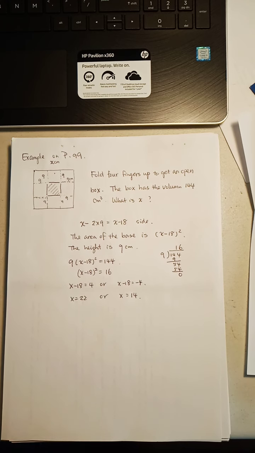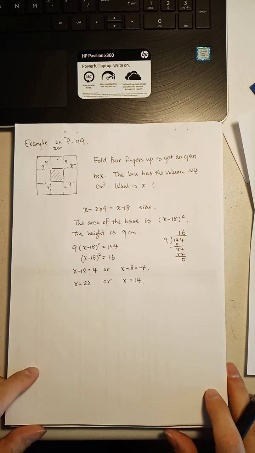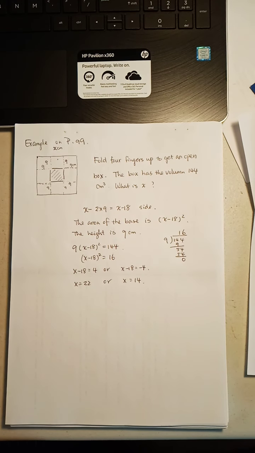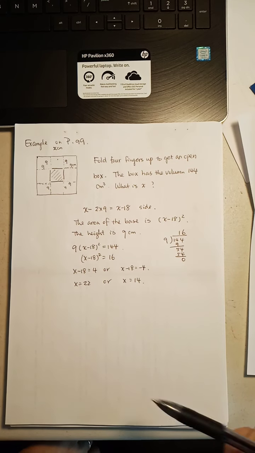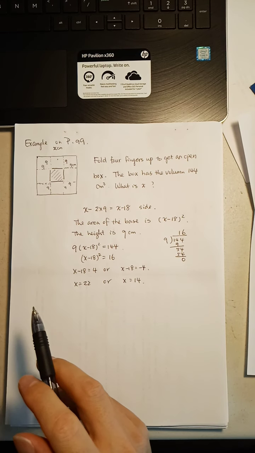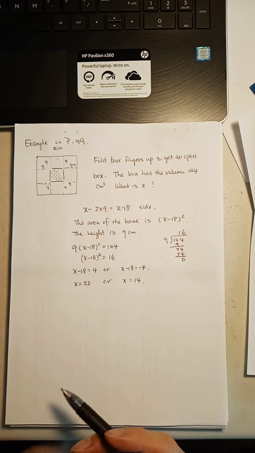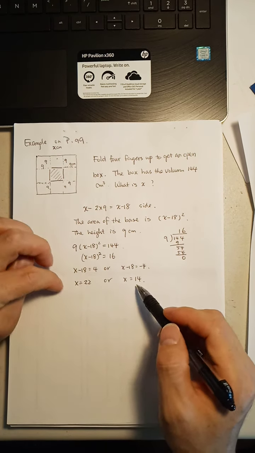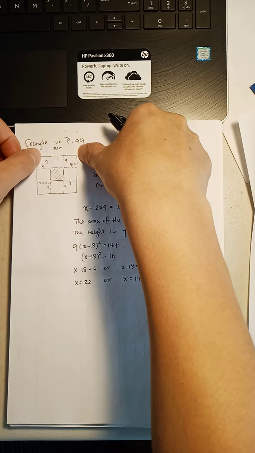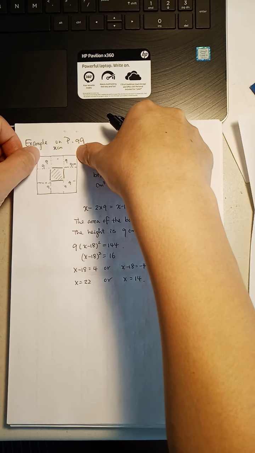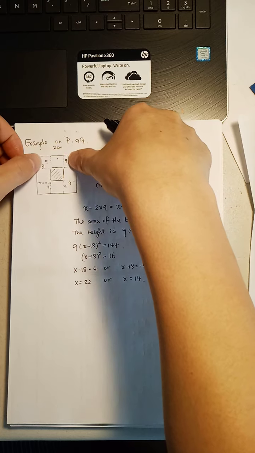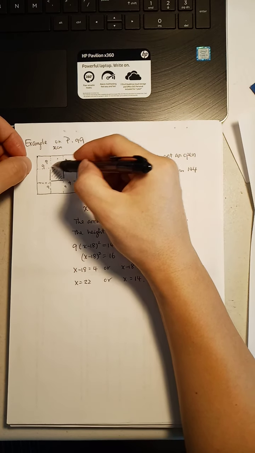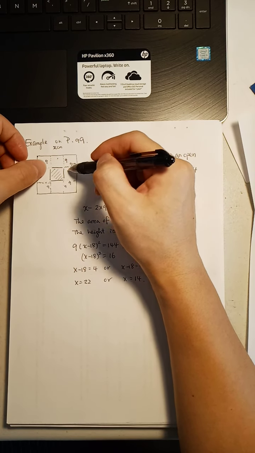Two solutions. A quadratic equation usually has two solutions. Then the question is, which one is the solution? This is a concrete problem, not a theoretical computation. For the theoretical computation, they are both solutions. But for this concrete problem, remember this is the side of the large square. Of course, it should be greater than 9 plus 9, so greater than 18.